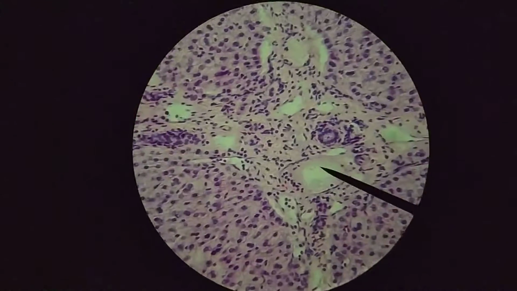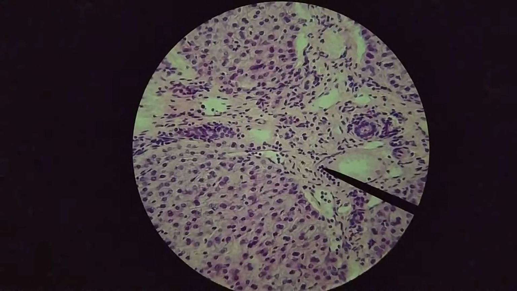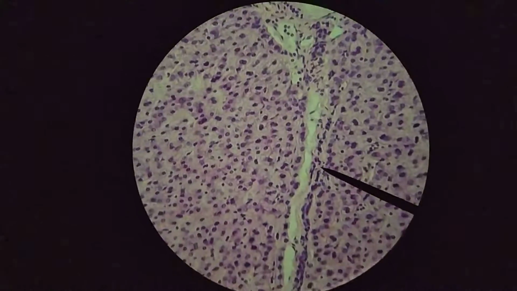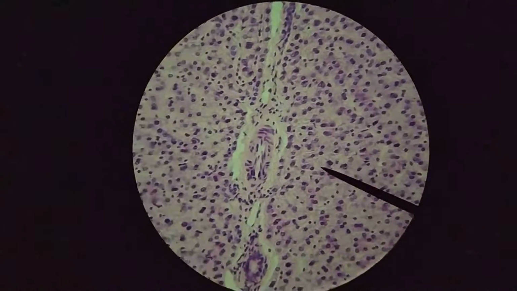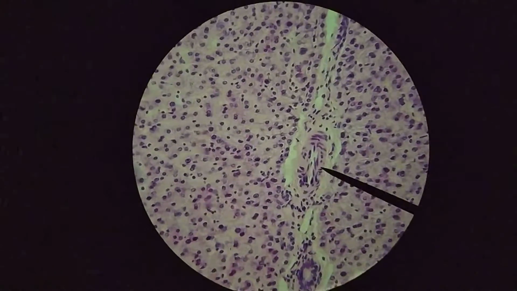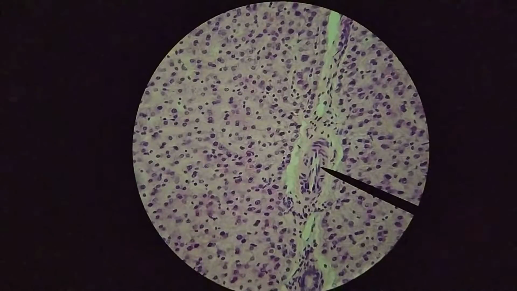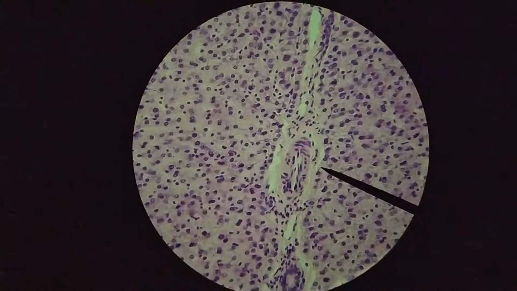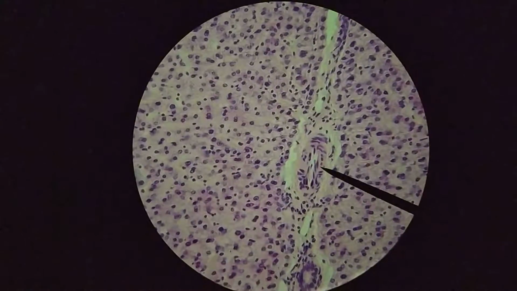This right here, where are you? Right there. This could be a smooth muscle fiber, so it's very likely. Here's another example. So here we have an arterial, a bit of a longitudinal section through one, which is why the smooth muscle here looks like it's in cross section.